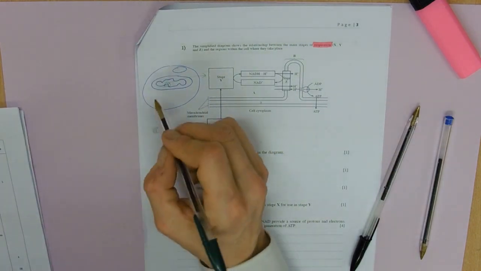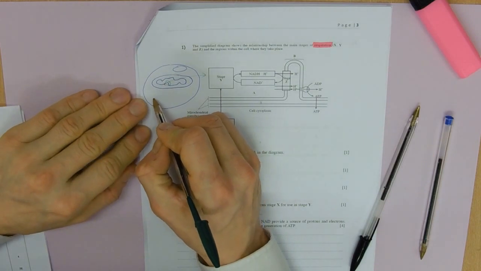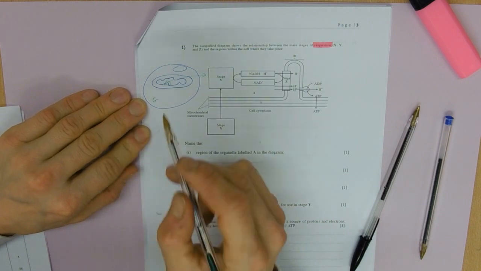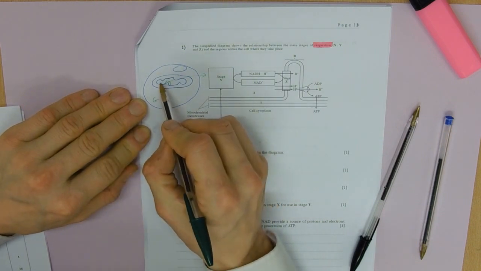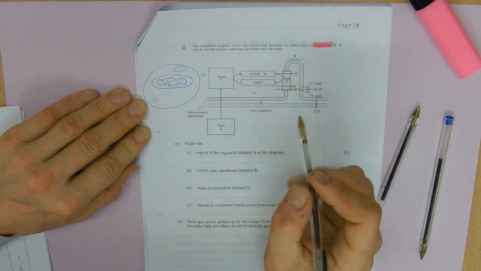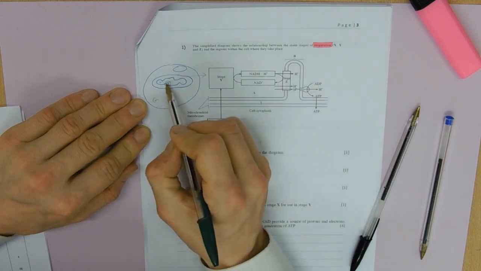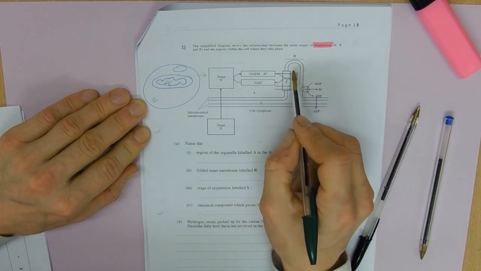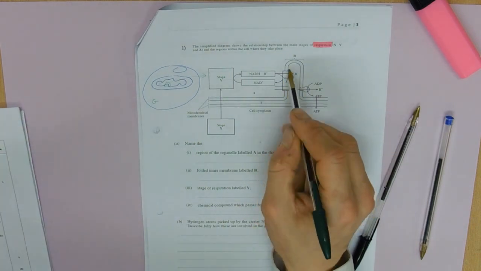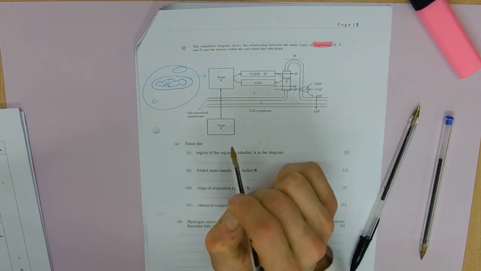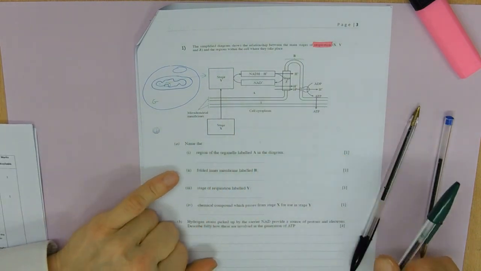So we've got glycolysis happening in the cytoplasm, and then we've got link reaction Krebs cycle going on inside this mitochondrion in the matrix, and across the membranes we've got this last stage, oxidative phosphorylation, electron transport chain, chemiosmosis, that stuff going on there. So that's where we are.